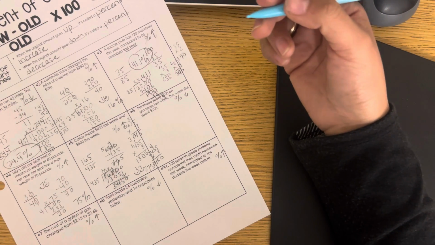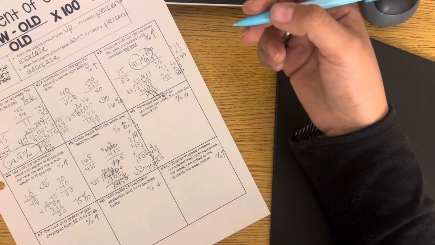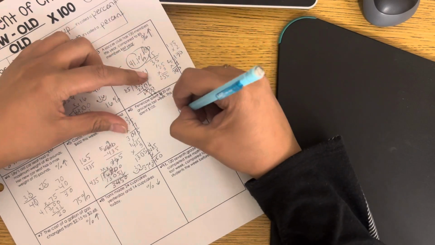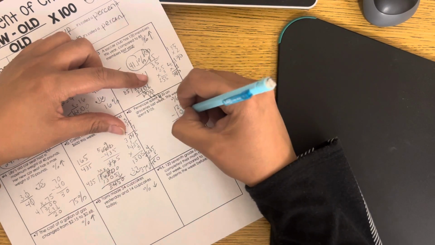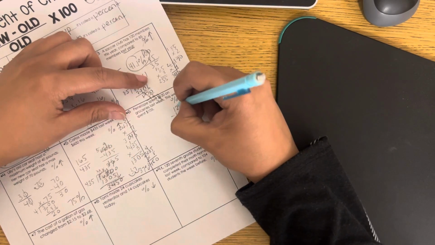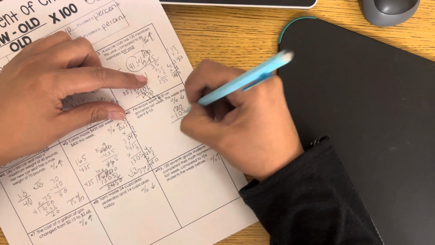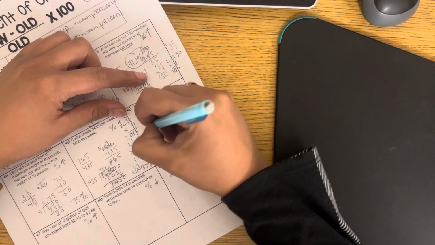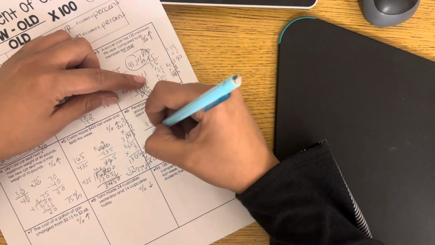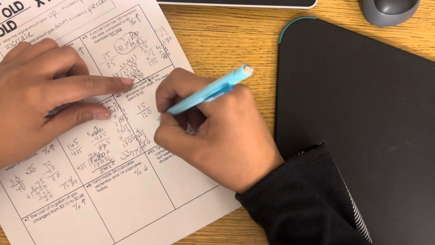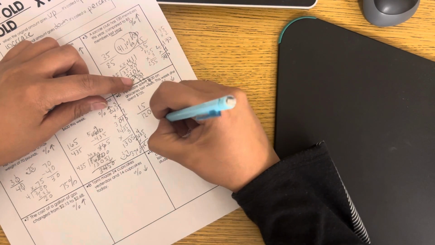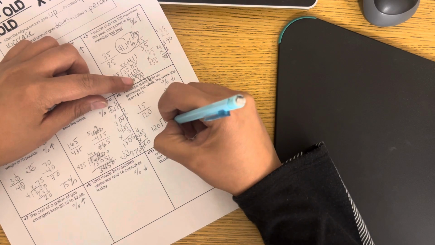Penelope spent $120 on a grocery store last week. This week she spent 105. So first things first is I subtract 120 and 105. So I subtract that out, that would be $15. So 15 is my numerator, whereas the old was 120. I'm going to divide that out. So I've got to do 15 divided by 120.